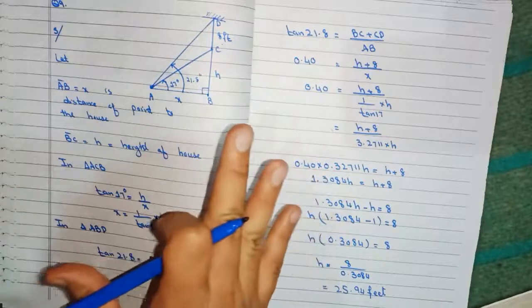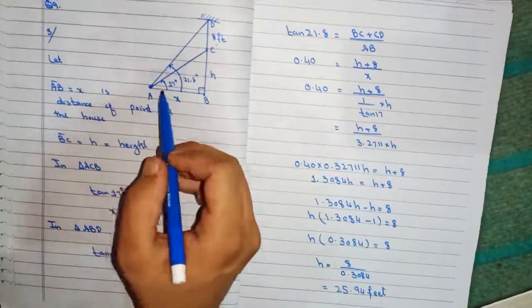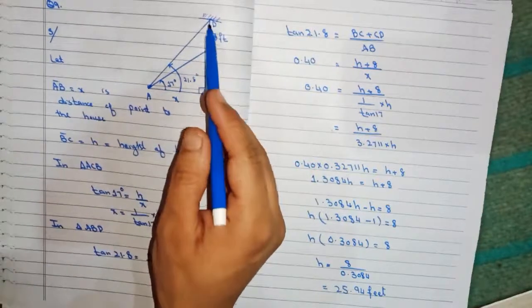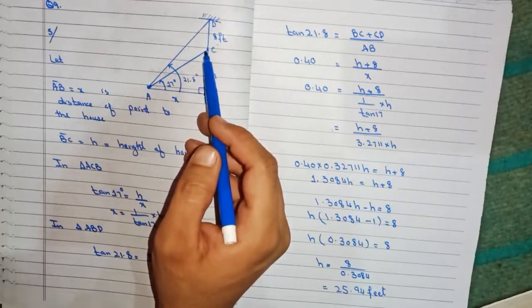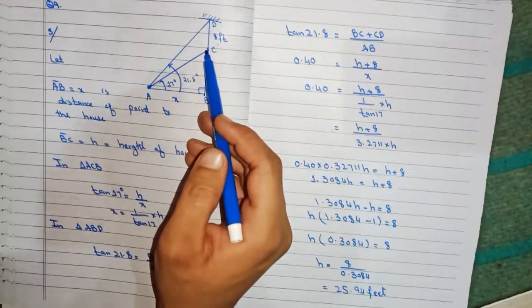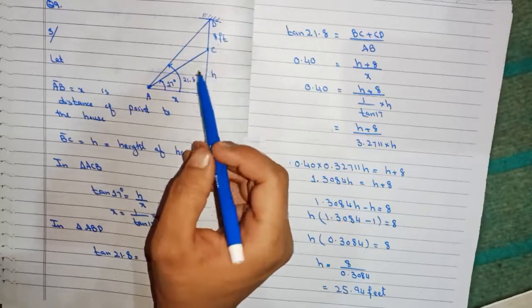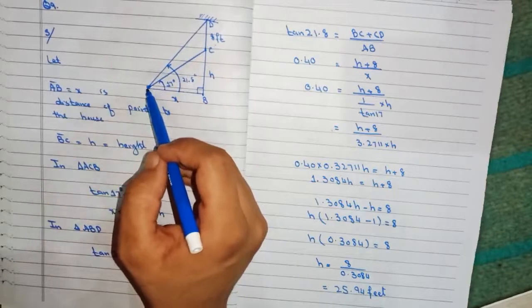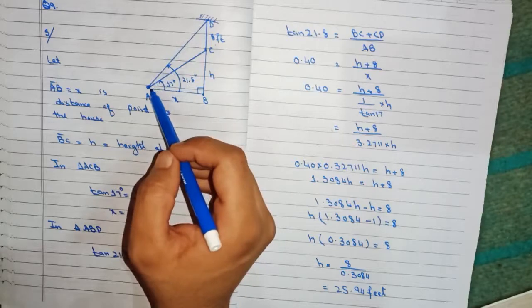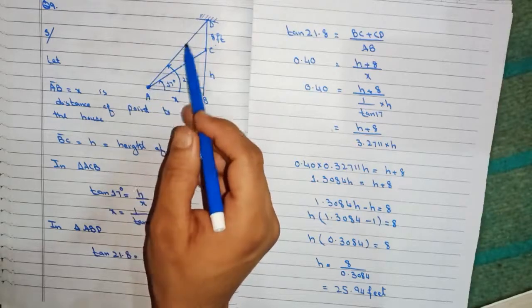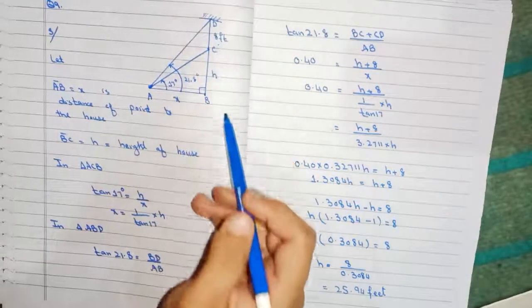So this is a tricky and logical question. I'm going to explain it again. Say that an antenna of height 8 feet is on the top of a house. The angle of elevation from a point outside to the top of the house is 17 degrees, and the angle of elevation to the antenna is 21.8 degrees. We have to find the height of the house.